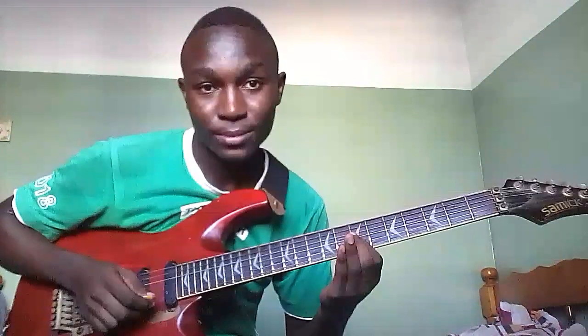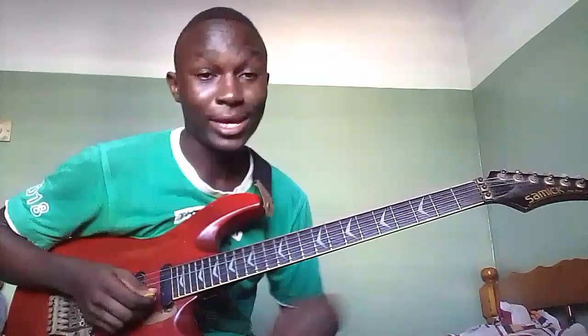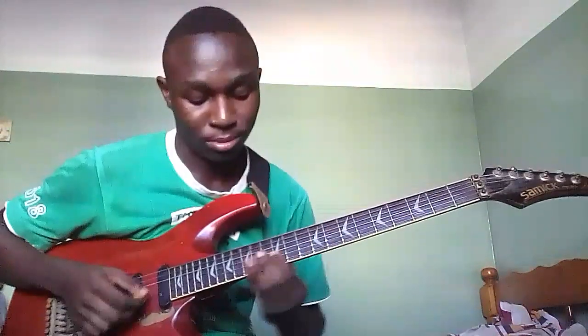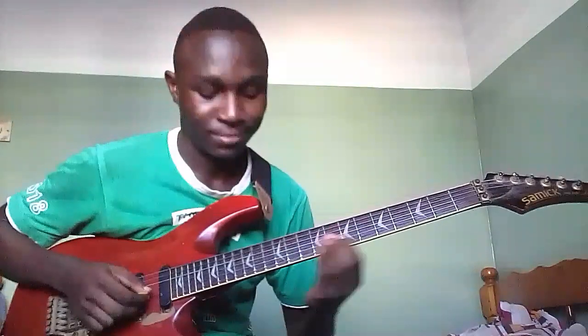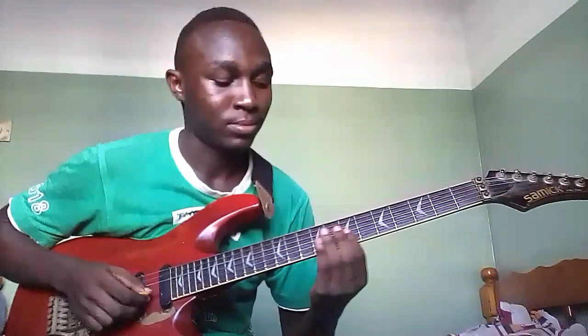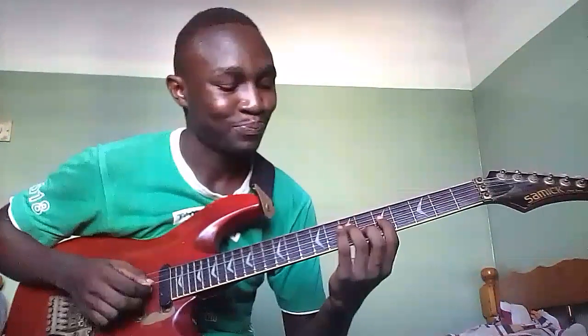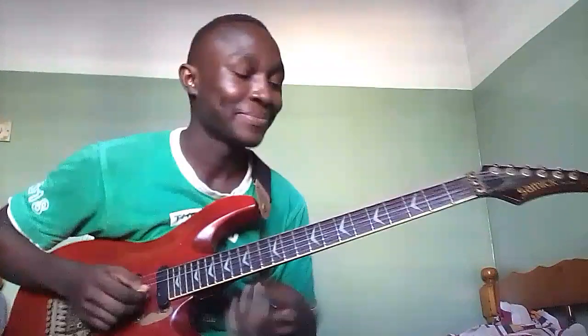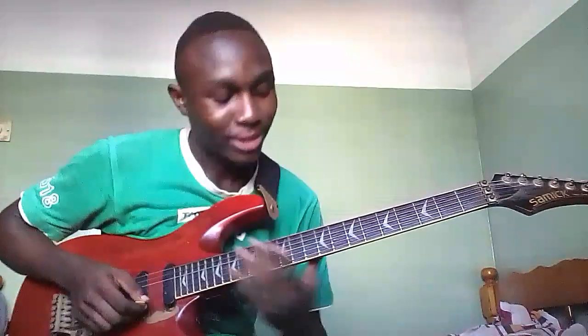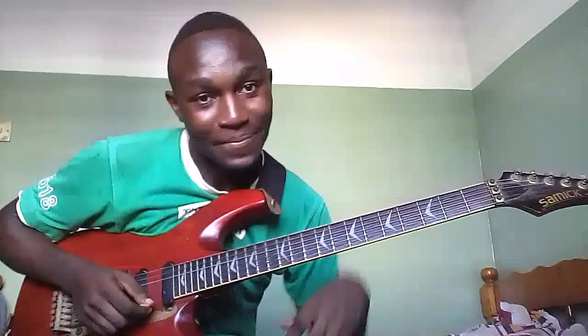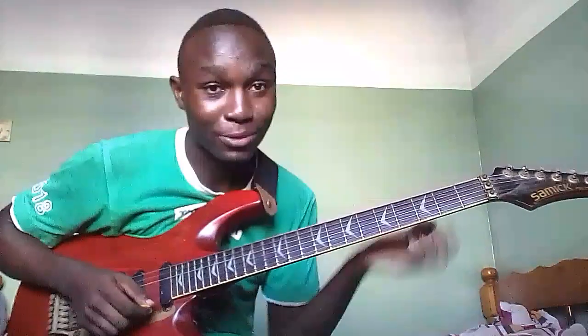This one, if you notice, is in a low octave, and this is in a higher octave. So you hear the difference. Yeah, something like that. Let us add and see how it sounds.